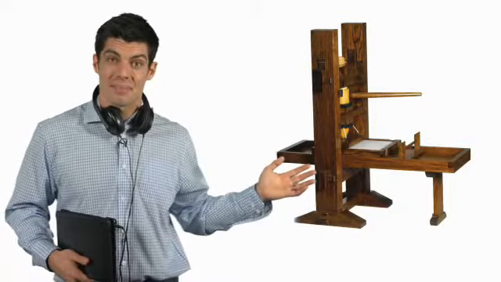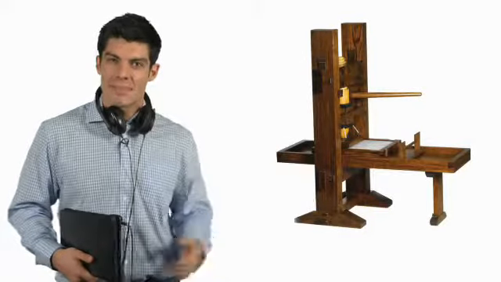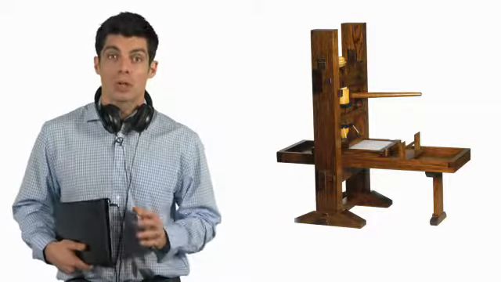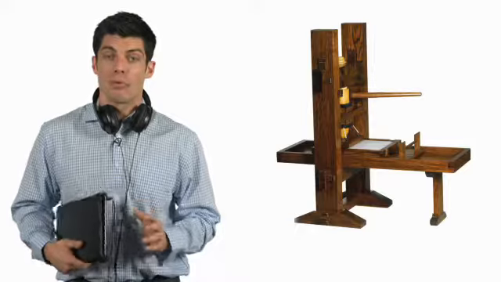Take a look at this. Do you know what it is? It's a printing press. Johannes Gutenberg invented it around 1440. Before this, people had to copy books by hand. But now, for the first time, people could make lots of copies of letters and books. Suddenly, information could travel to many people quickly. This was the first step towards a mass media.